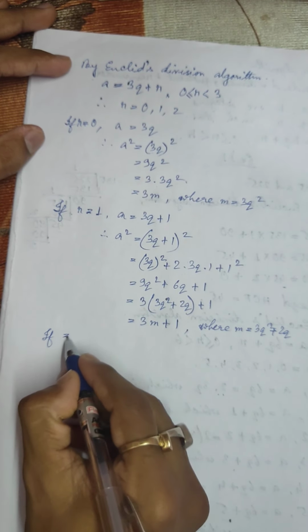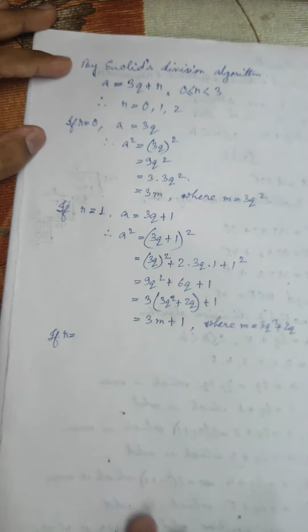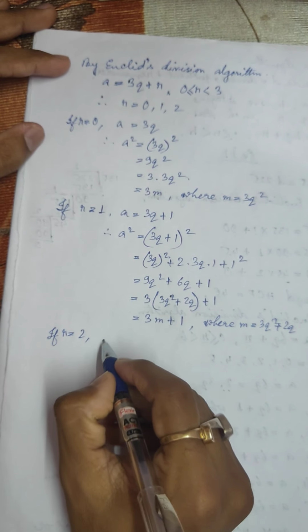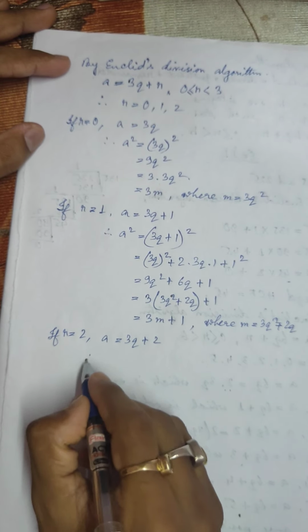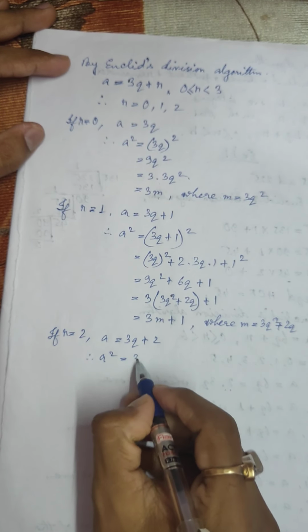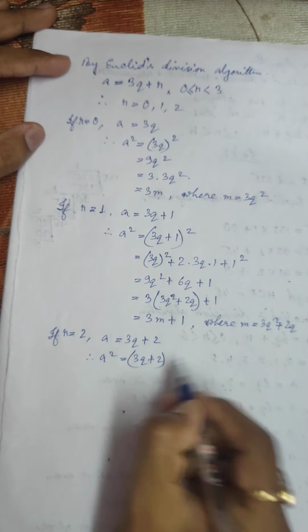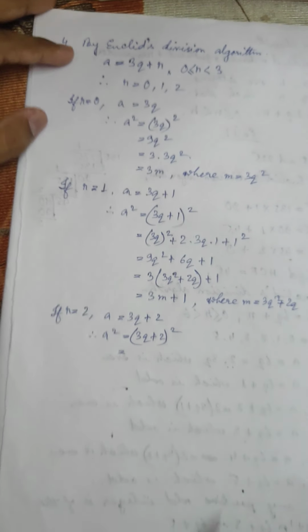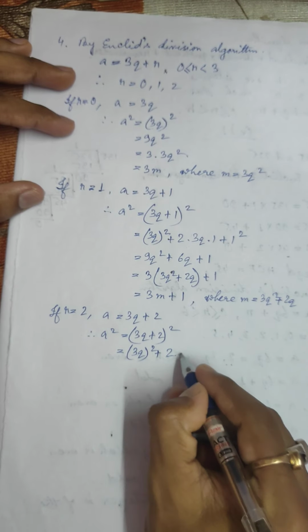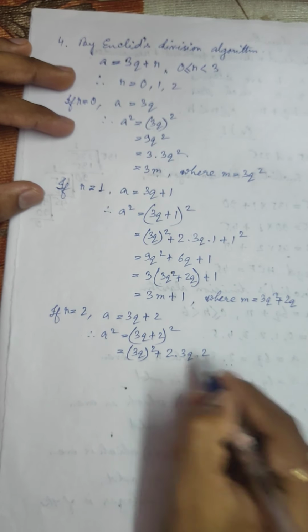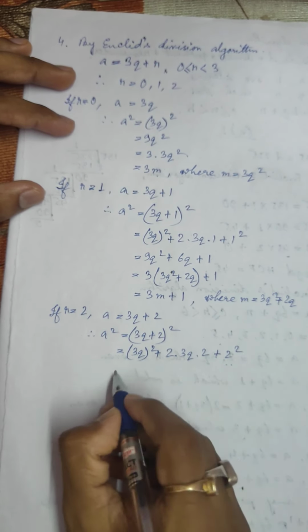So here, where m equal to this. If r equal to 2, then a equal to 3q plus 2. Therefore a square equal to 3q plus 2 whole square, which is a square plus 2ab plus b square.